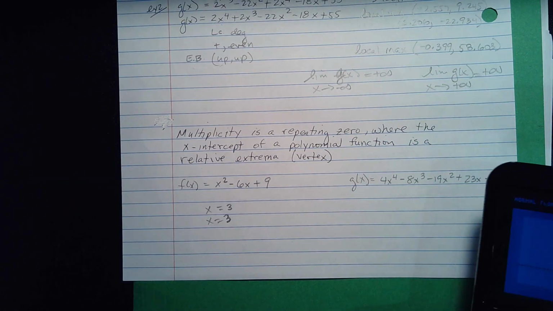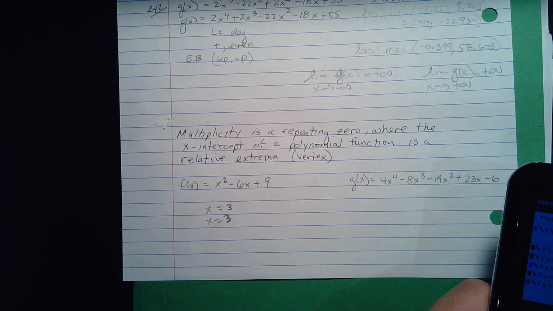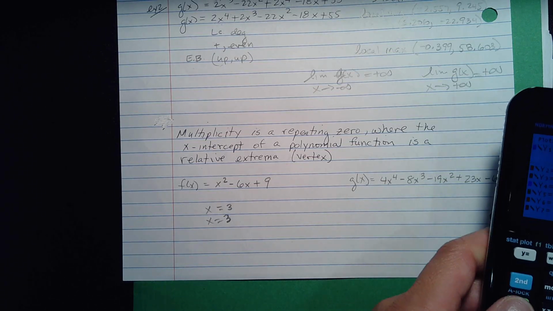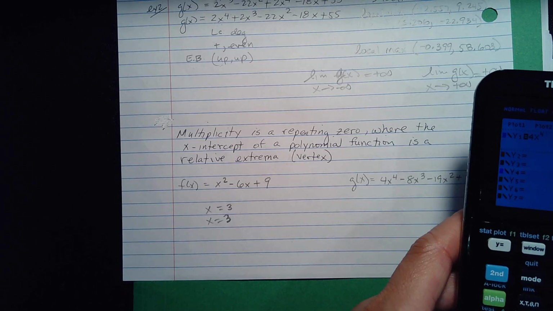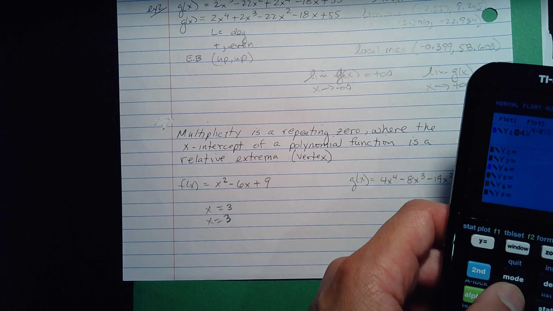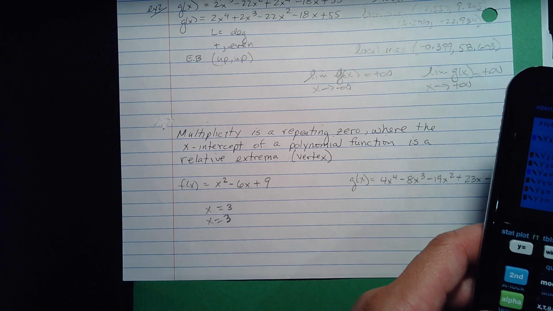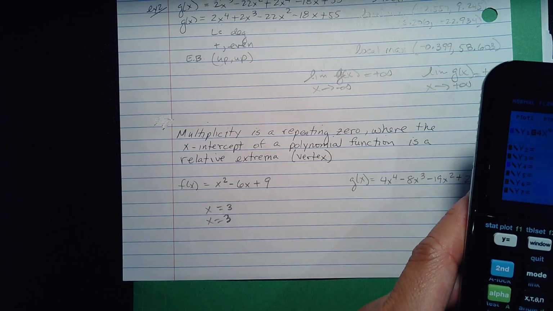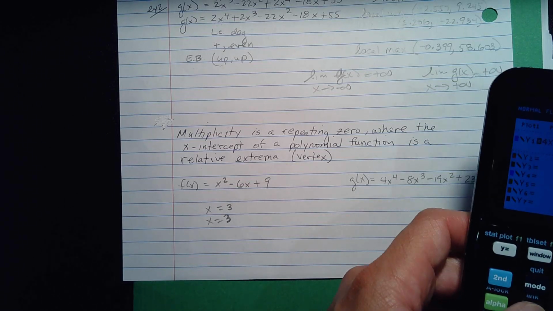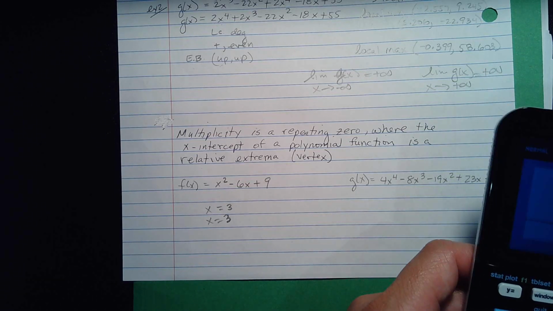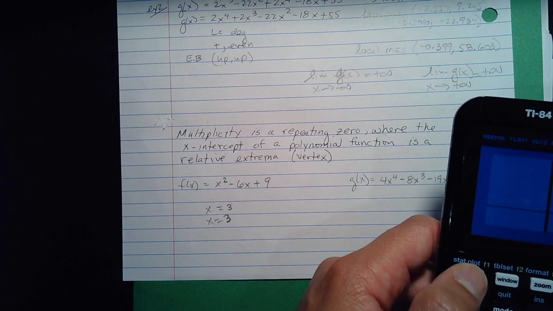All right, and the same can be said here. Let's go to y equals, we'll clear this. That's 4x to the 4th minus 8x cubed minus 19x squared plus 23. Oops. Let me clear that one more time.